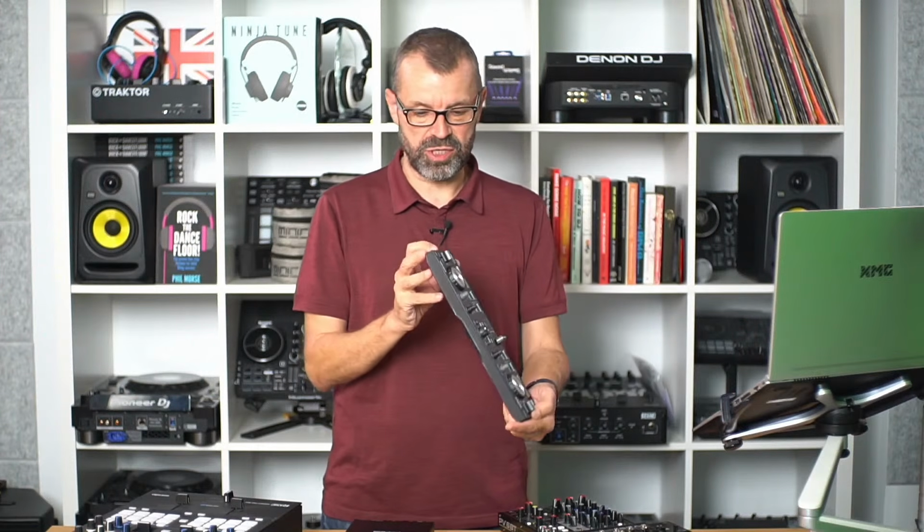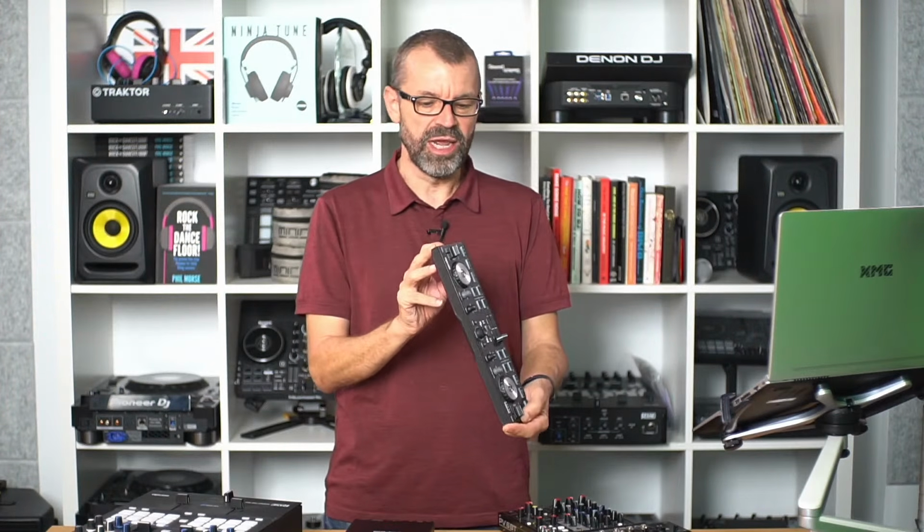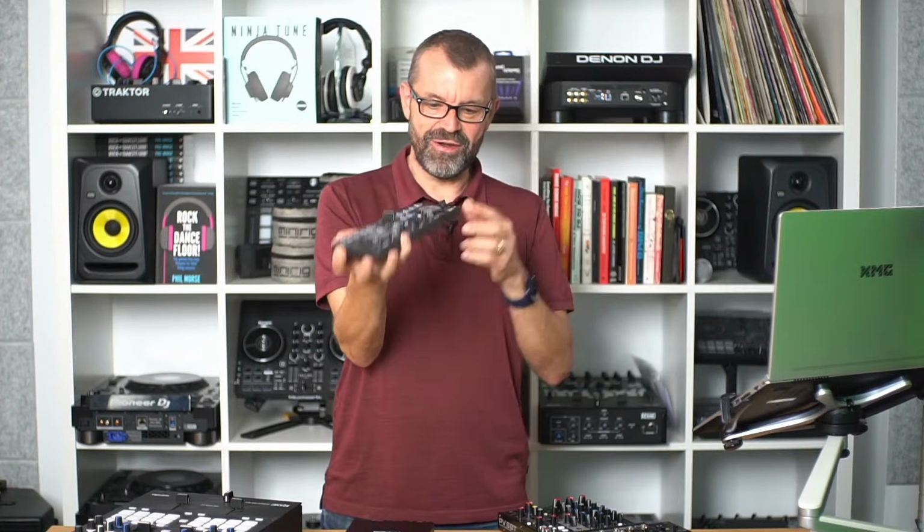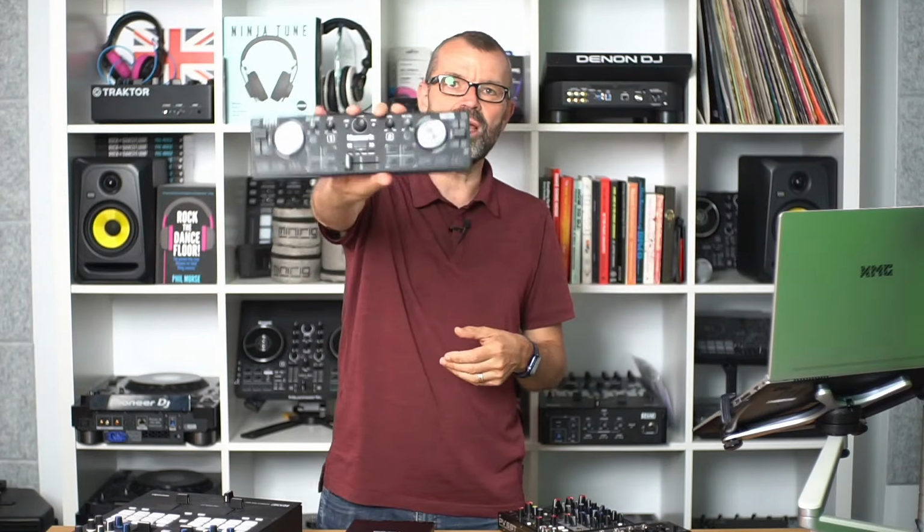I was just thinking, has this got one? I know it's got one. On this one, they are tiny little 1/8-inch headphones and speaker sockets, but they are there. So in this tiny little controller, you can plug in headphones and speakers. That has an audio interface in. That actually has what's called a 4-out audio interface in, which is the minimum you need for DJing.